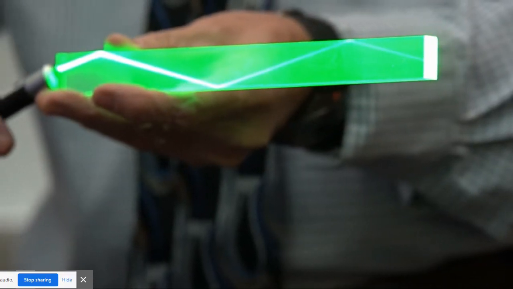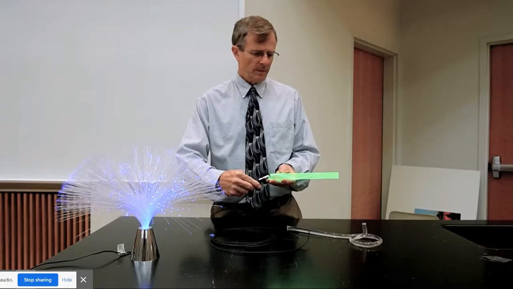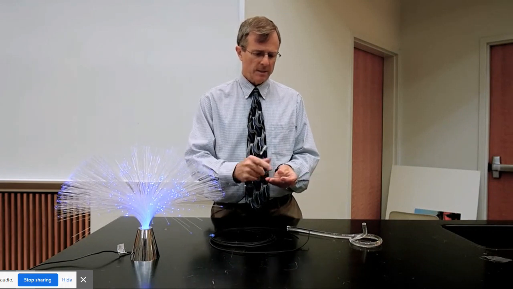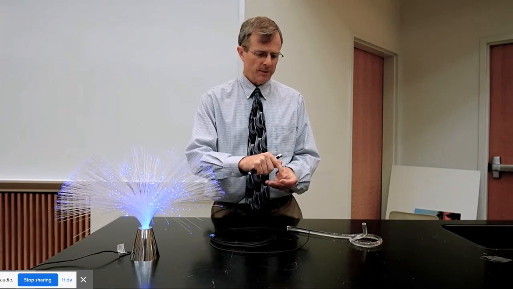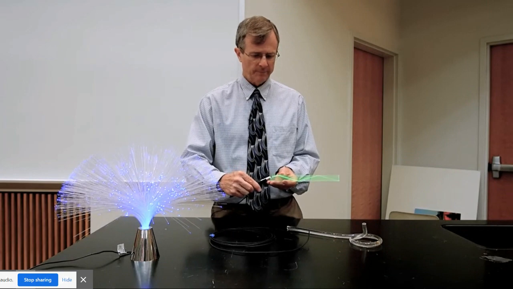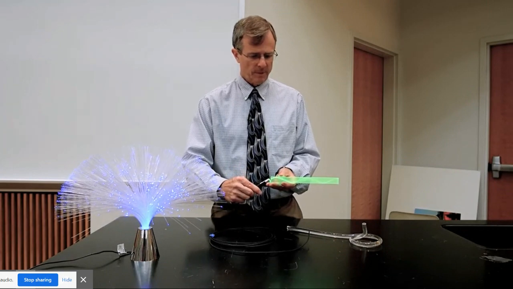If we come in at a glancing angle, then all of the light that's incident on this surface and on this surface will be reflected back internally into the material.